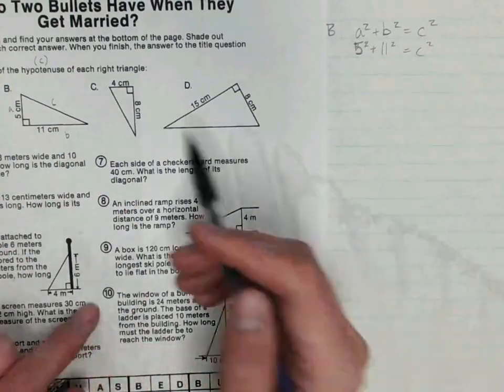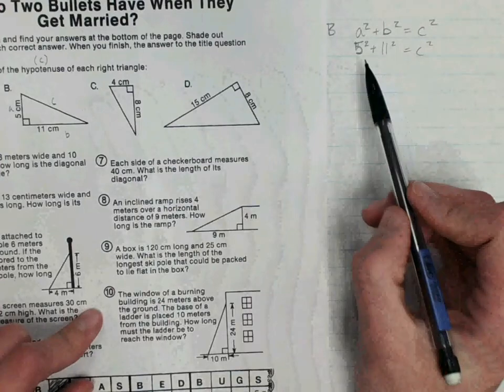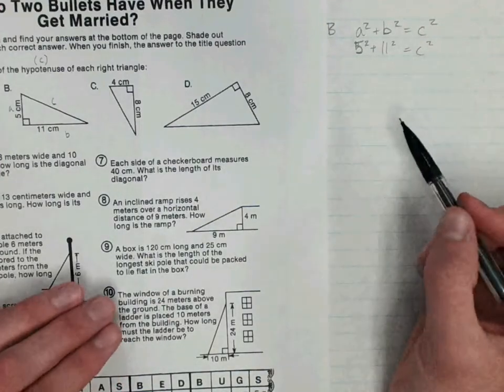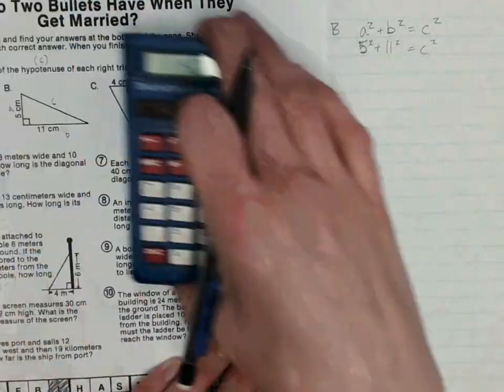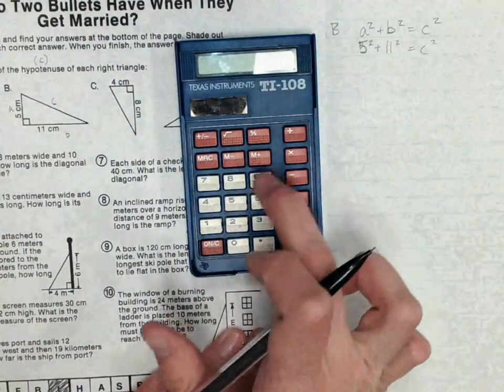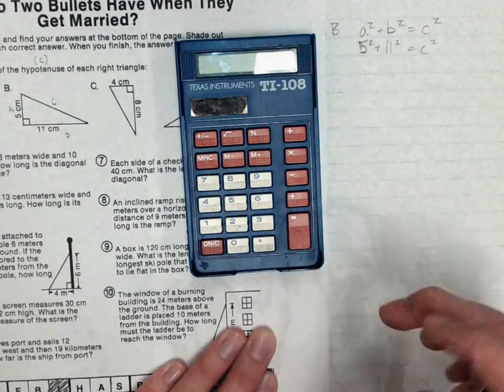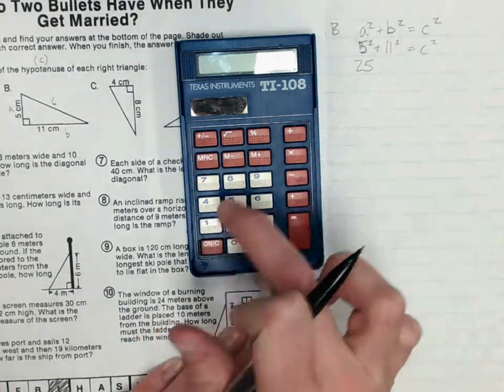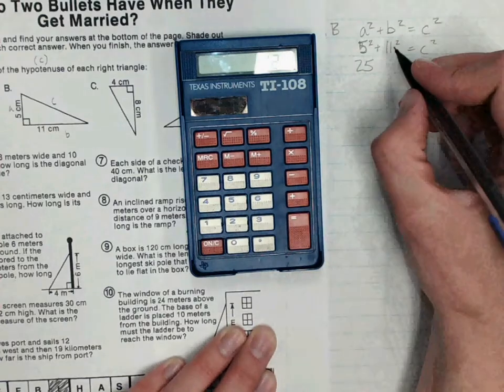On this whole worksheet, since we're finding the hypotenuse, it's always going to be something squared plus something squared equals C squared, because that's what we don't know, it's the side C. 5 squared, we know is 25, but if you want, we can type it in. 5 times 5 is 25. Hopefully, maybe you remember what 11 times 11 is. 121.